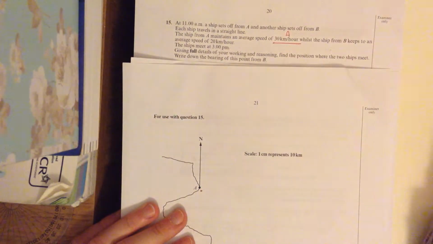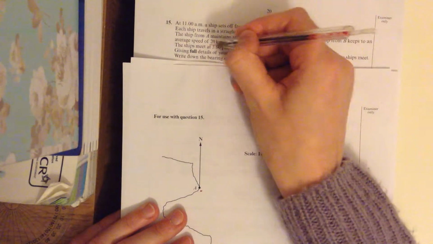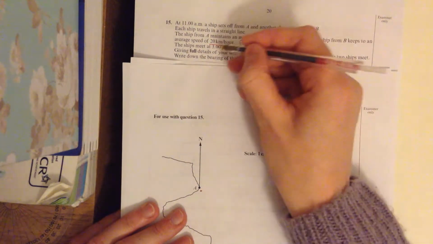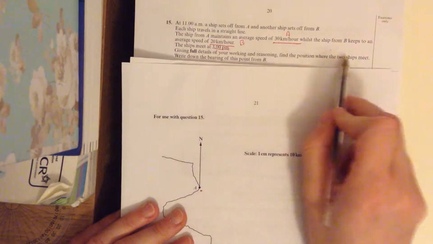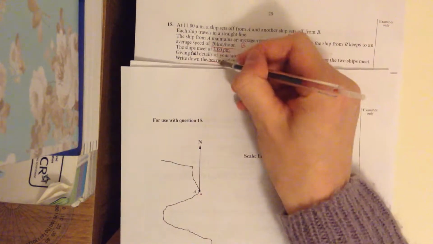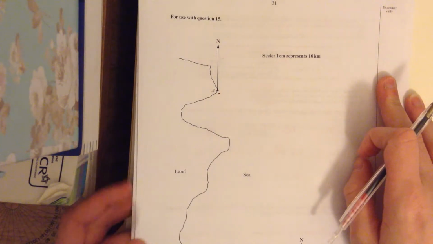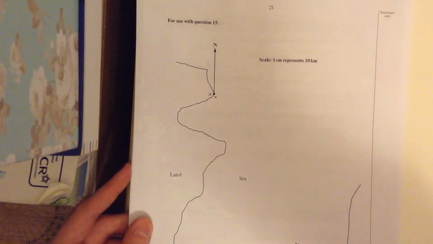A maintains a speed of 30 kilometres an hour and B 20 kilometres an hour. The ships meet at 3 PM. Find the position when the two ships meet and write down the bearing. Okay, so I want to find position and bearing, 2 parts of this.